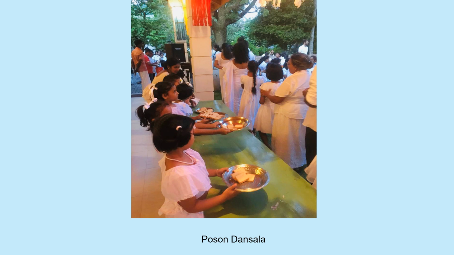In this picture, you can see that the kids were involved in a Poson Dansala. They were able to experience different cultural activities. They were able to show empathy. They learned that giving is kindness.